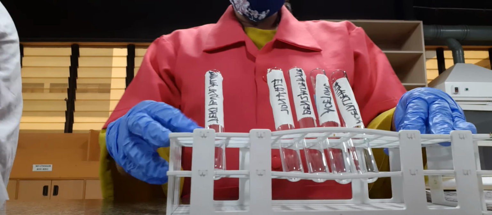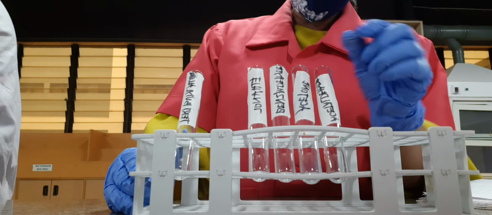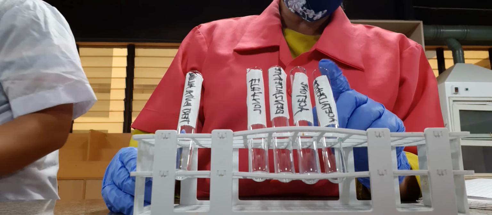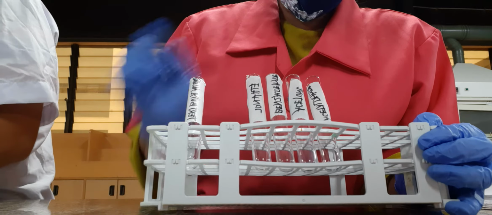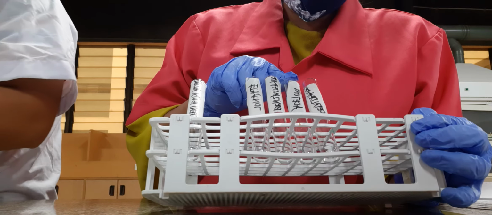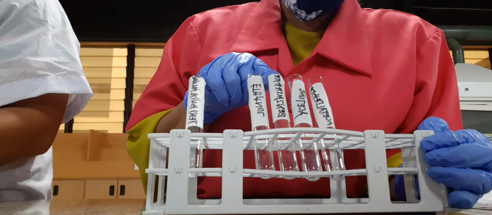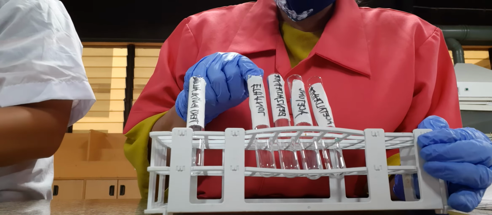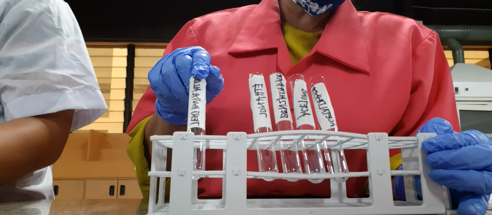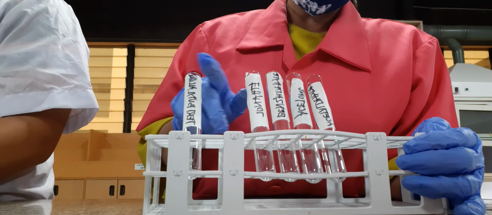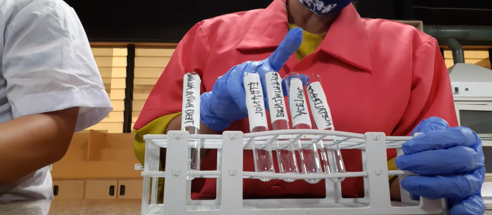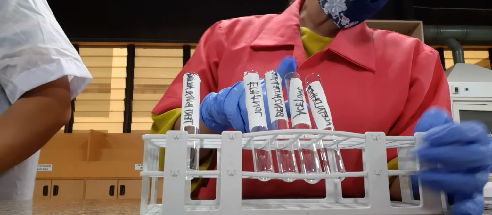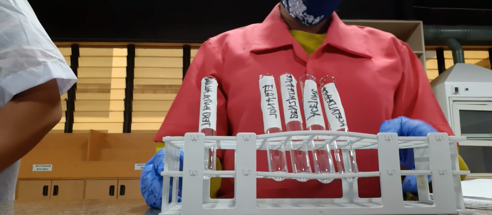Okay. So once again, we have here our substances, our aldehydes and ketones. We have acetaldehyde, acetone, benzaldehyde, we have ethanol, and we have tert butyl alcohol. So we'll have a comparative test with Tollens test, or we call this the silver mirror test.